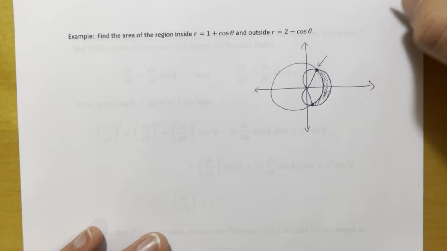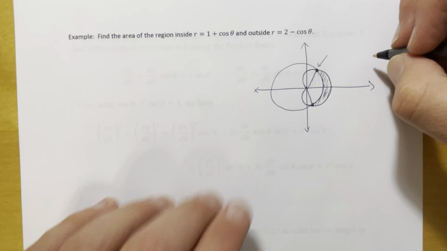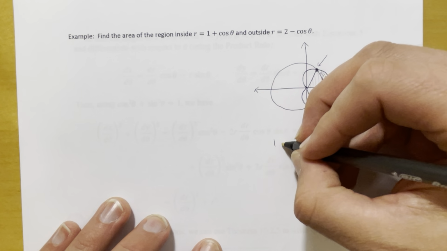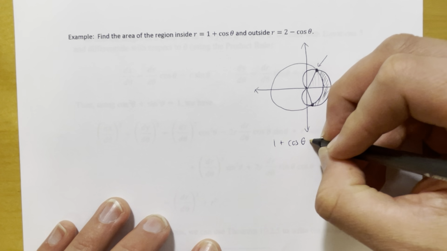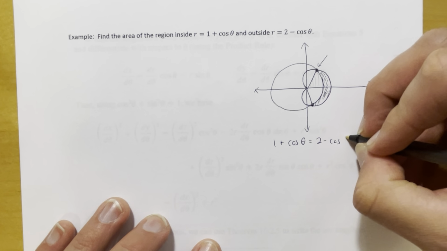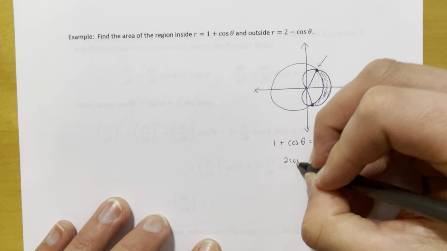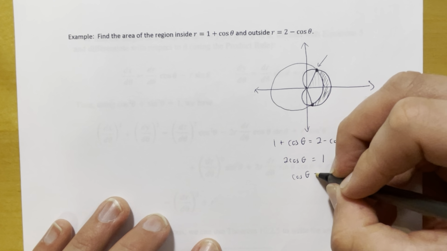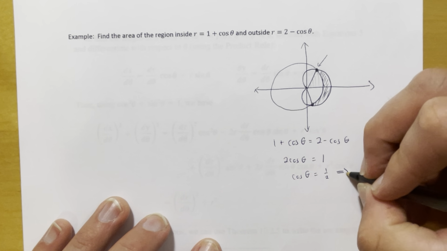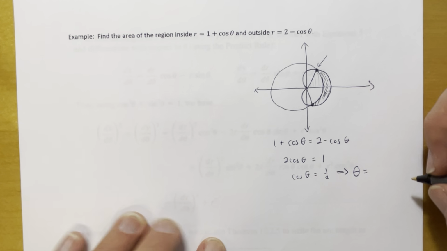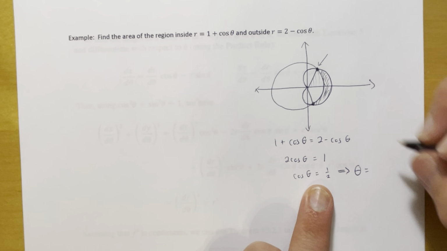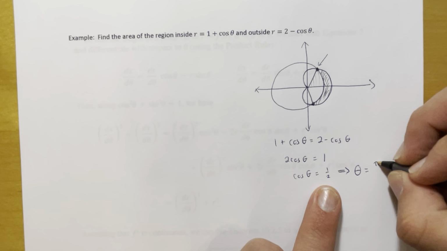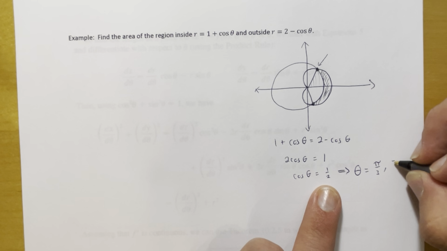In order to set up limits of integration, though, I need to know what this point is. So because it's an intersection of 2 points, I can set these expressions equal to each other. 1 plus cosine of theta equals 2 minus cosine of theta, or 2 cosine of theta equals 1, or cosine of theta equals 1/2. Now that, of course, means that theta has a couple of solutions within one revolution of the unit circle. So cosine of theta equals 1/2 at pi over 3 for one of those locations, and then also 5 pi over 3.